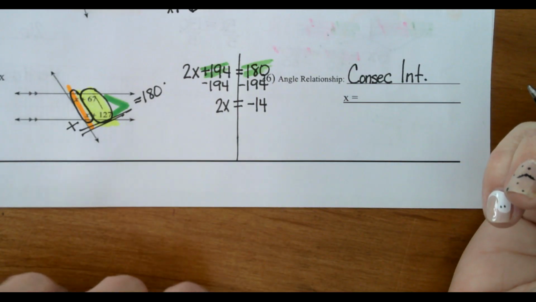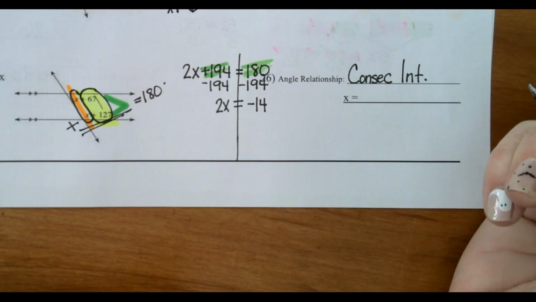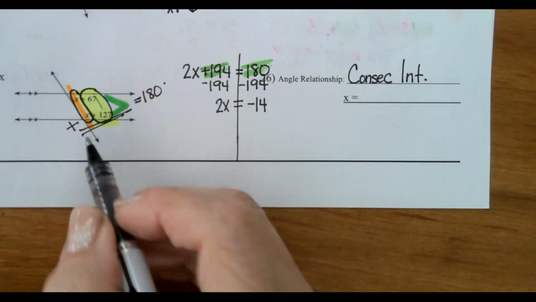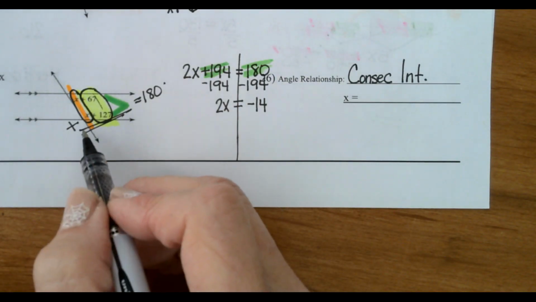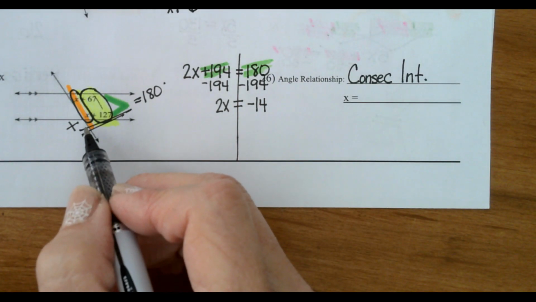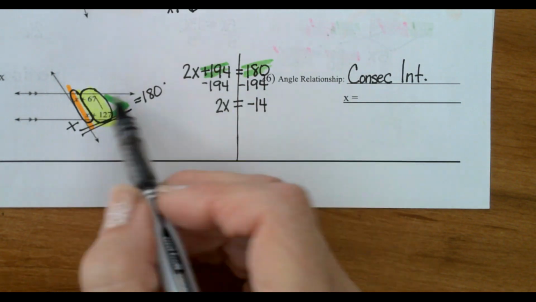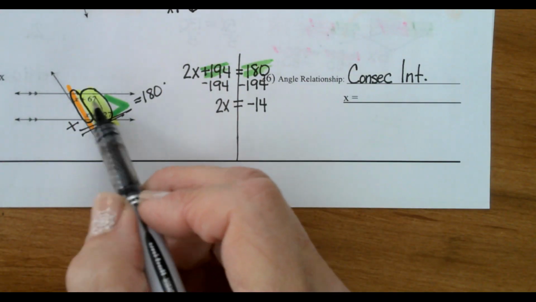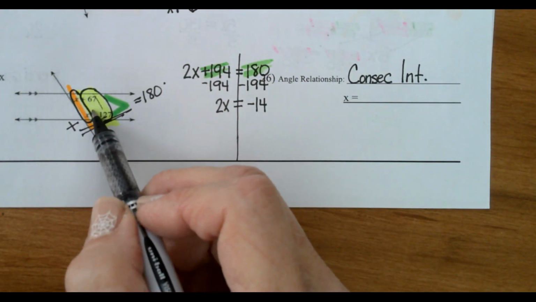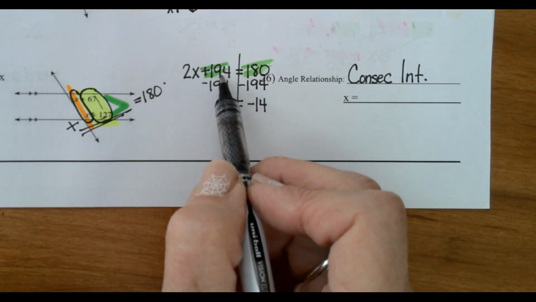A positive or a negative answer? Distance cannot be negative, but a variable in and of itself can be negative. Because if these two angles have to add to 180, at 194, they're already too big, right?